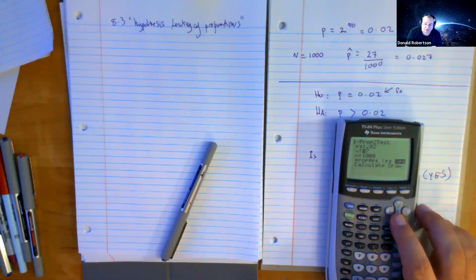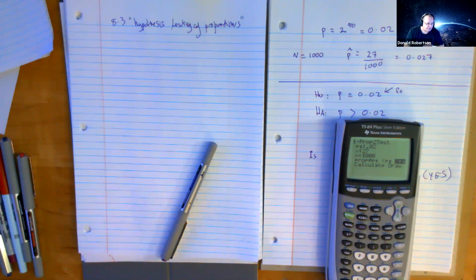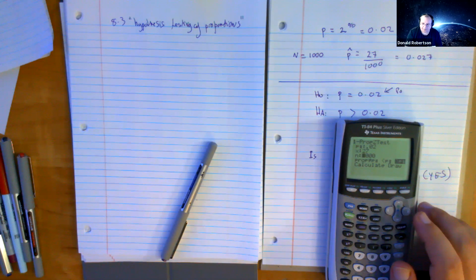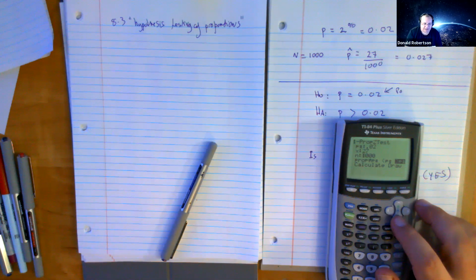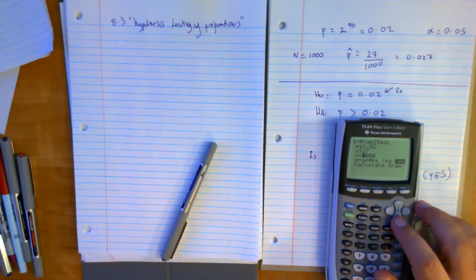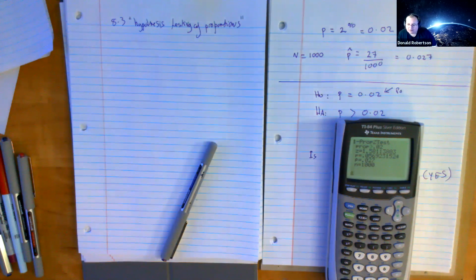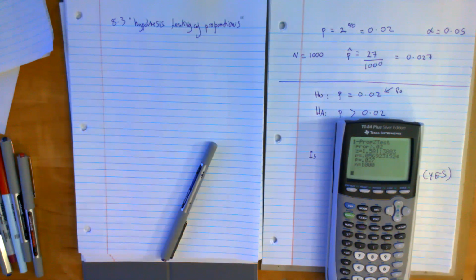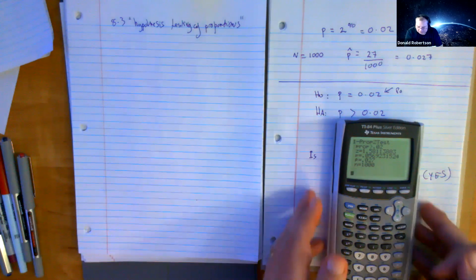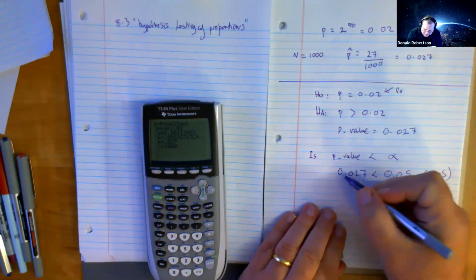The 27 over 1,000, I guess that is the p hat, isn't the 27 the top and the thousand the bottom? So that's kind of where the p hat is. It's not a single value, isn't it? The top number and the bottom number. When you hit calculate, there's like a p hat and then a p. I think we wrote down p hat.